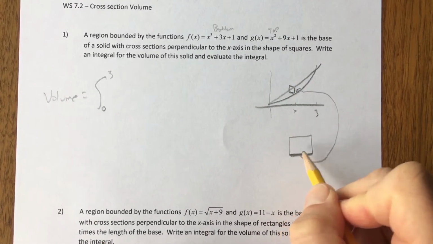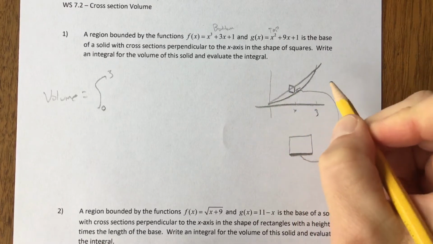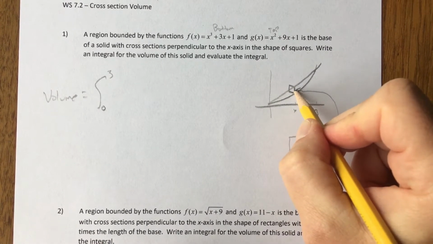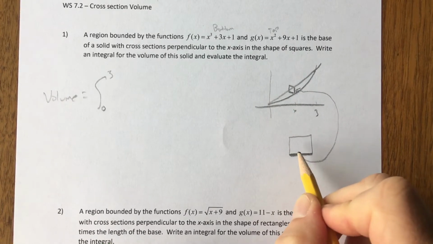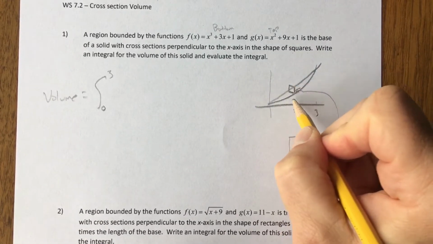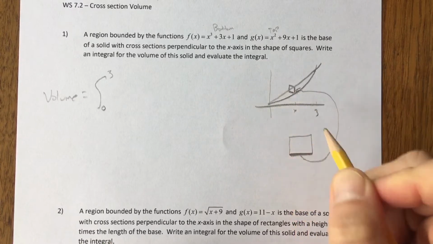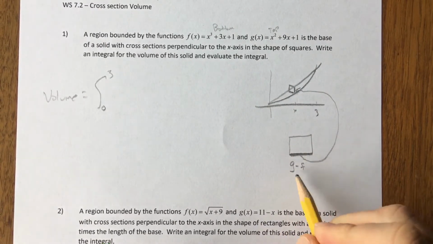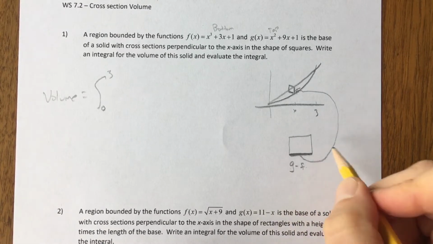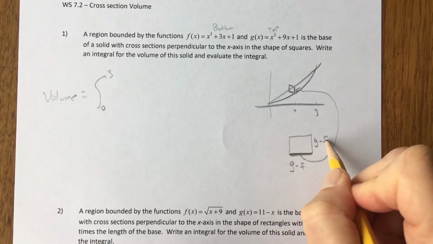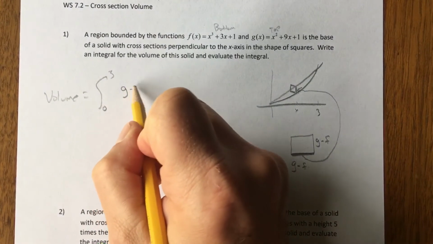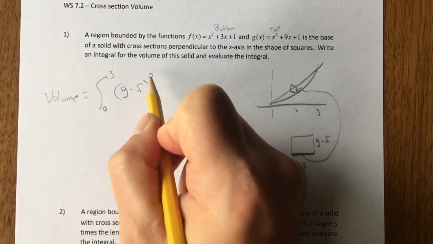It's hard to do a three-dimensional thing, especially when you're not very artistic like I'm not. But the length of that side would be the top function minus the bottom function, so that's g minus f. And since it's a square, that would be the other side too. So the area of this square would be g minus f squared.